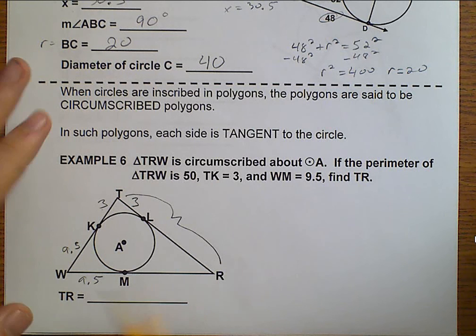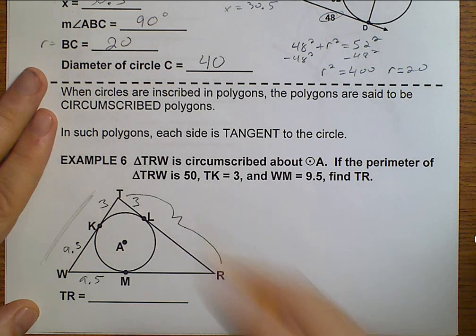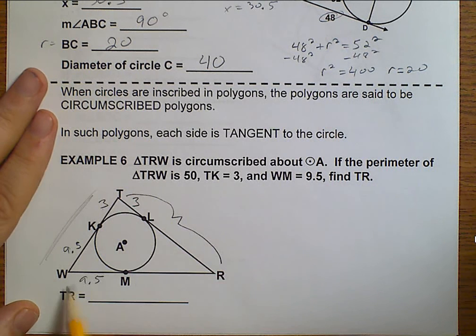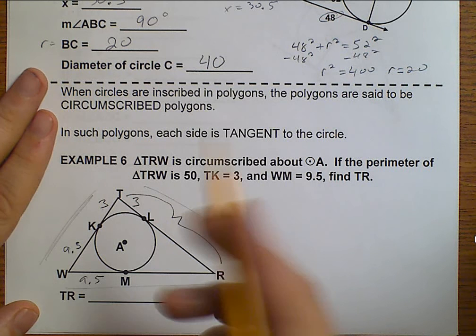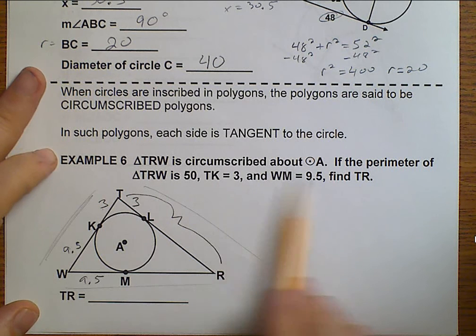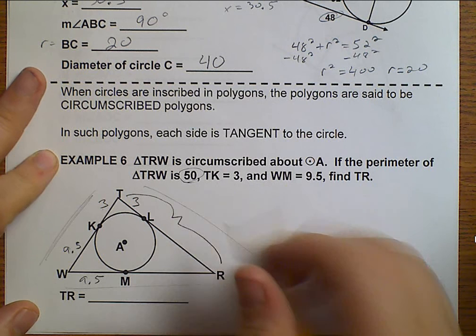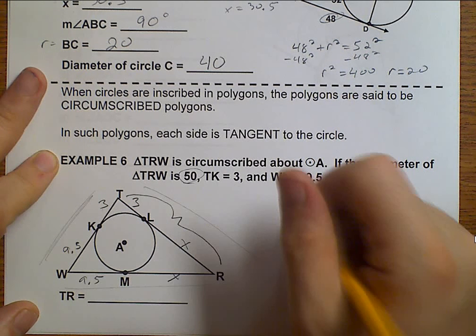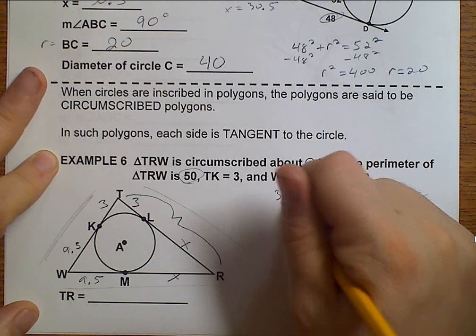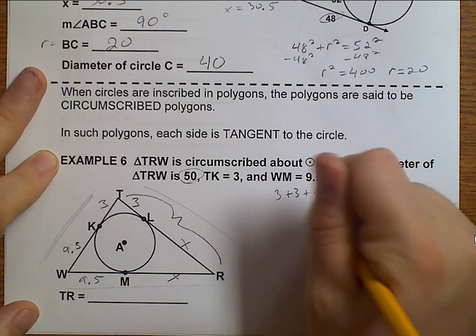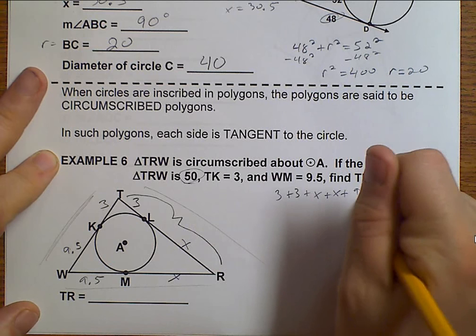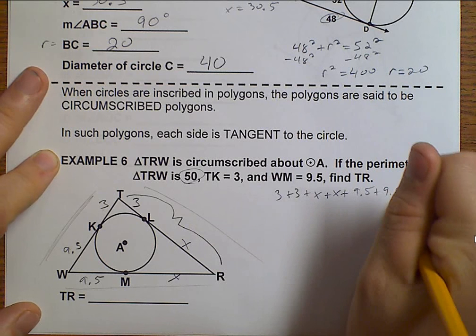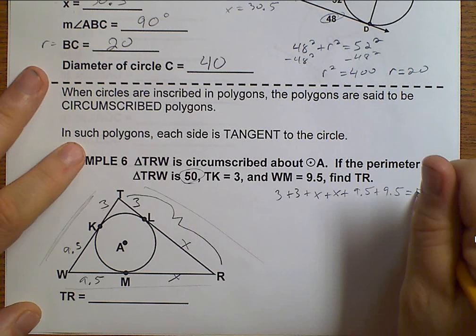Well, if I add everything together, I should get my perimeter of 50. So I'm going to call these x, because I know they are also the same side. So that means that 3 plus x plus 9.5 plus 9.5 all has to equal 50.